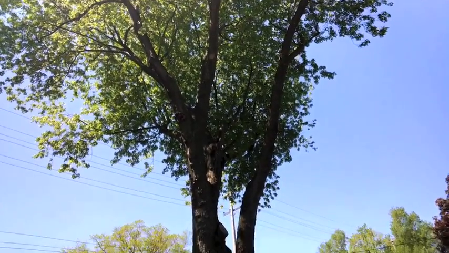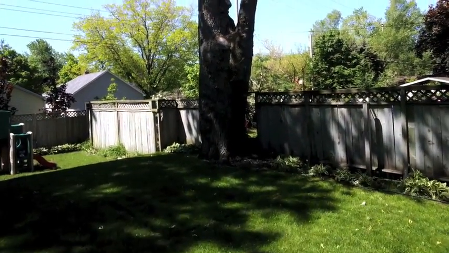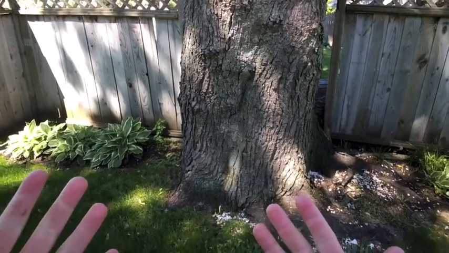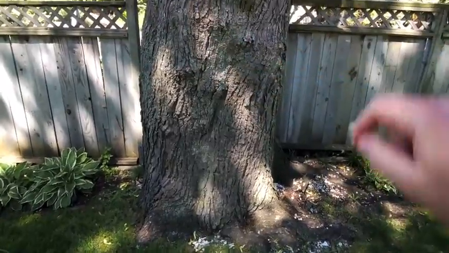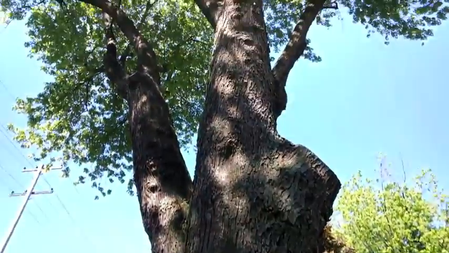For this STEMbite, I like to figure out how old this big, beautiful tree is in our yard. Usually the way you think of measuring the age of a tree is to cut it down and then count up all the little rings inside. Needless to say, I'd rather not cut this down.